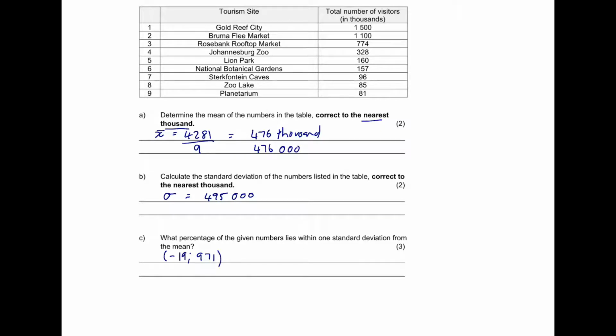So that is 7 out of the 9. Therefore, 7 out of 9 times 100 gives us, to 0 decimal places, 78%. And to 2 decimal places, it is in fact 77.78%.